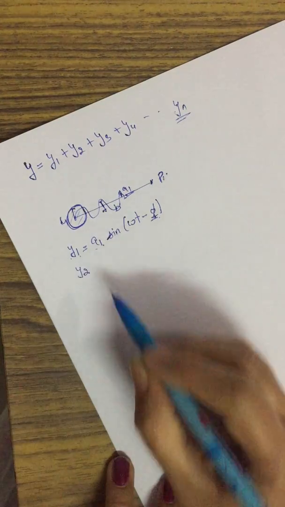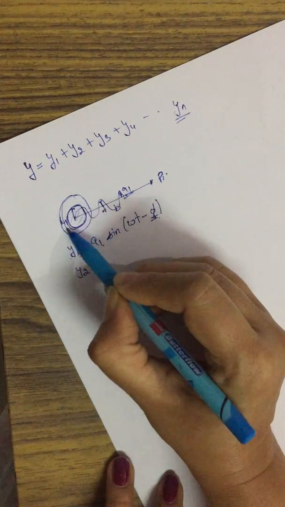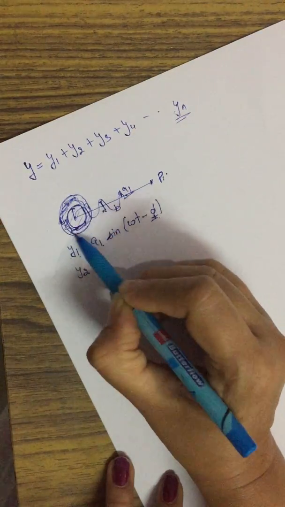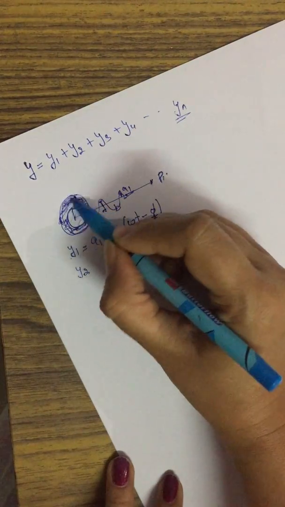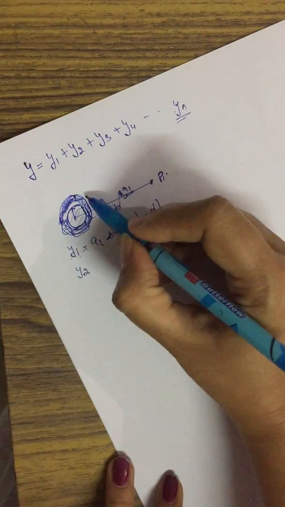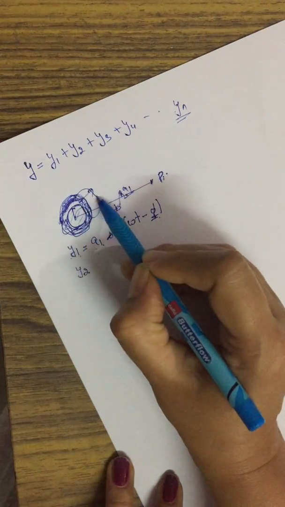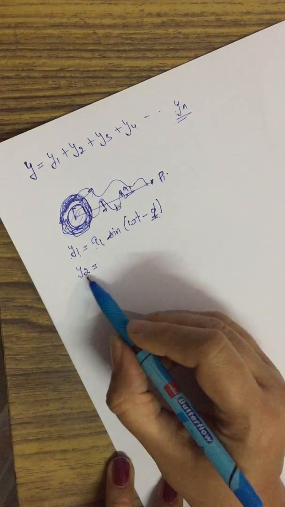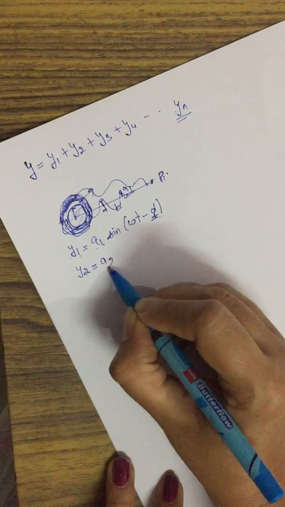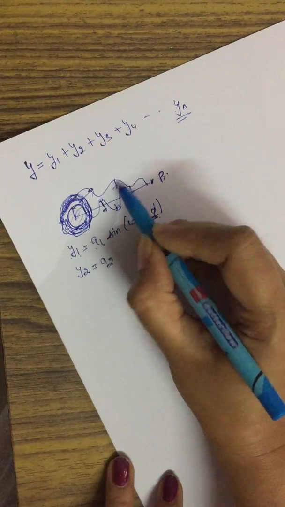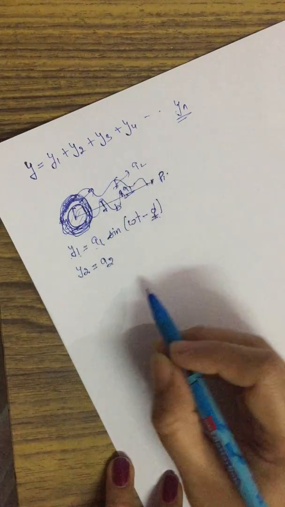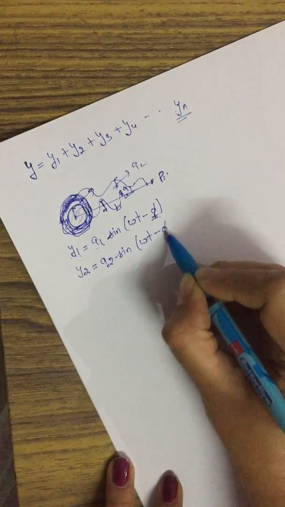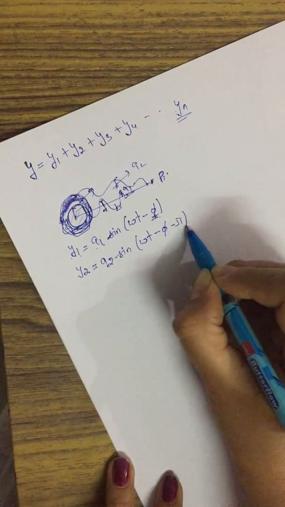The second wave, that is y2, is coming from the second half zone element. It means the wave coming from this portion can be represented like this: y2 is equal to a2, where a2 is the amplitude of the second wave, sine of omega t minus phi minus pi.